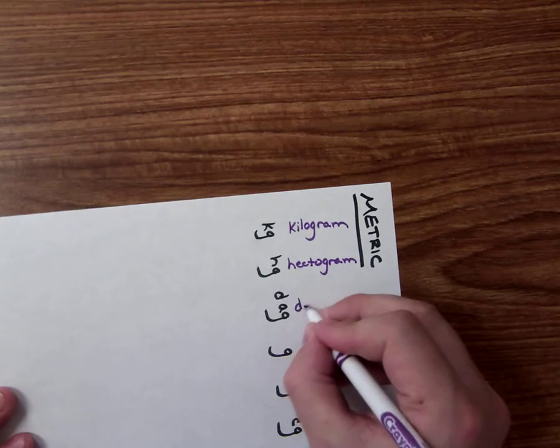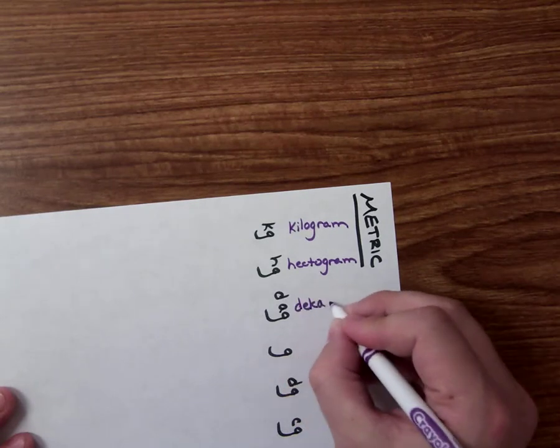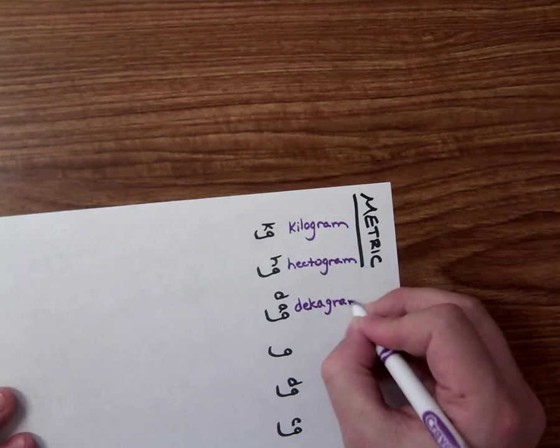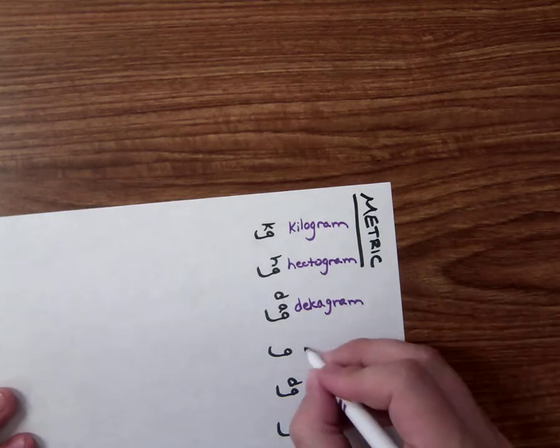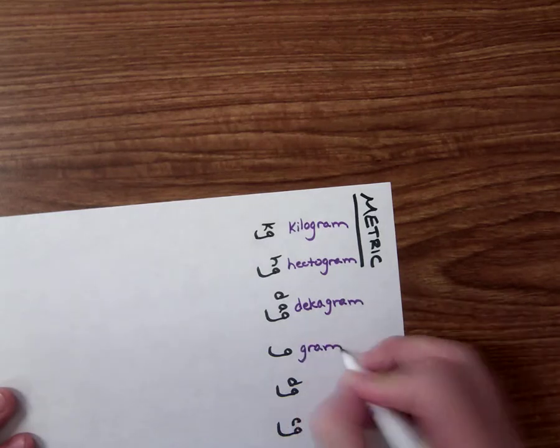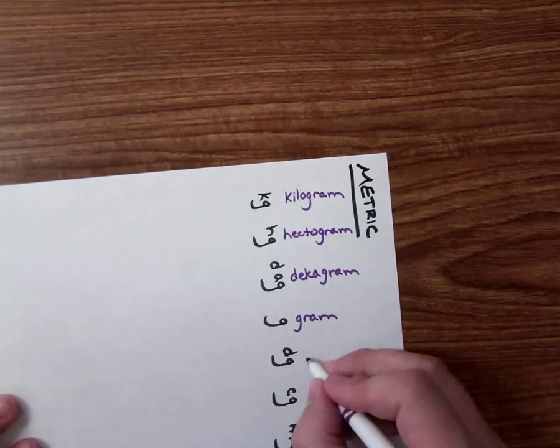Is a kilogram like a pound? Yeah, a kilogram is like a pound. The closest measurement you have to pounds in the metric system is kilograms.